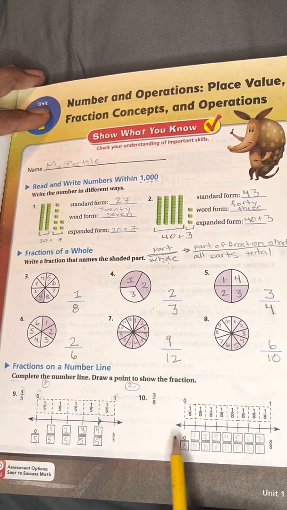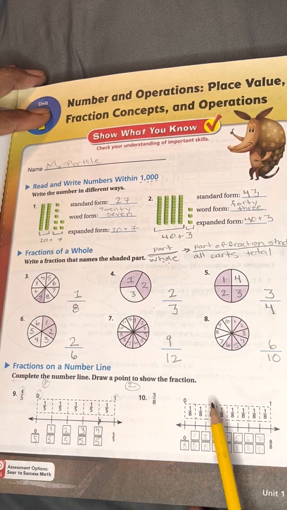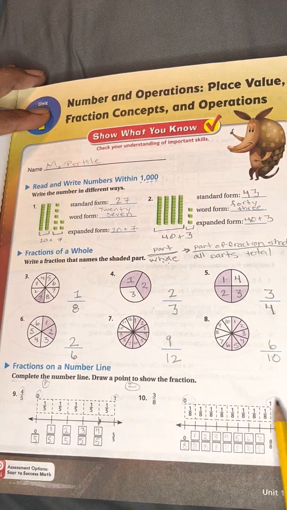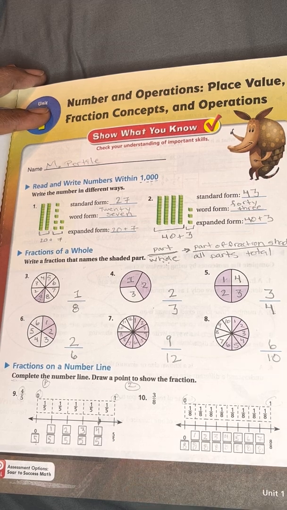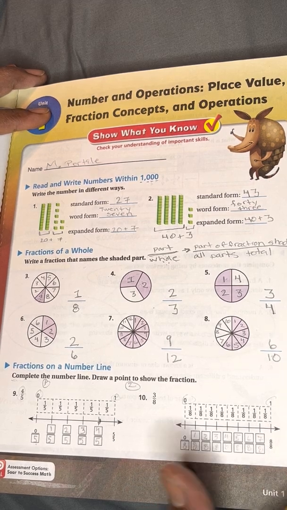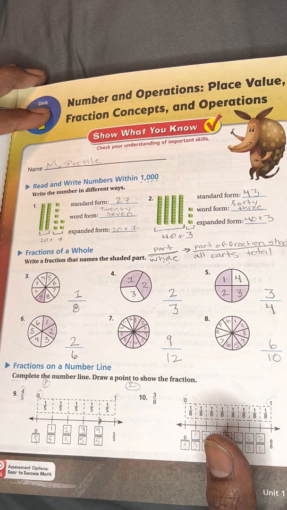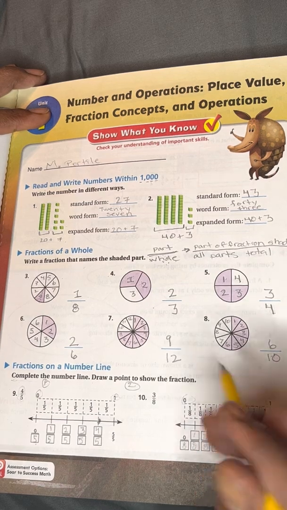We filled it in. Again, notice it is 0 and 1. We're talking about parts of one whole here. You're still working with one whole, but this is just a fraction of that whole, or part of that whole.